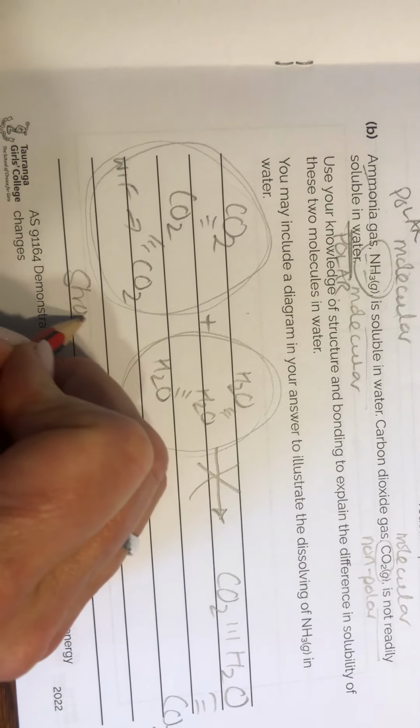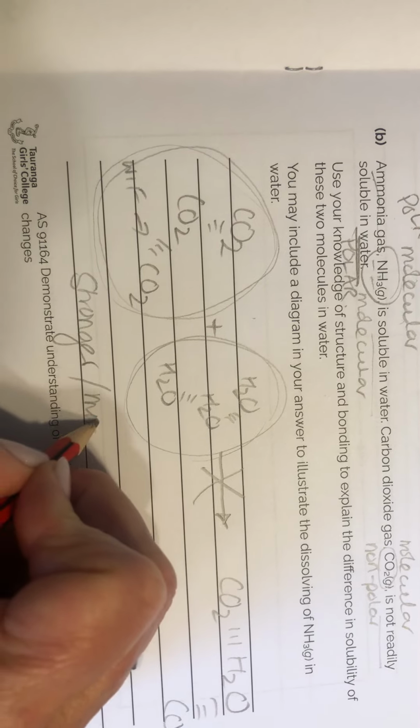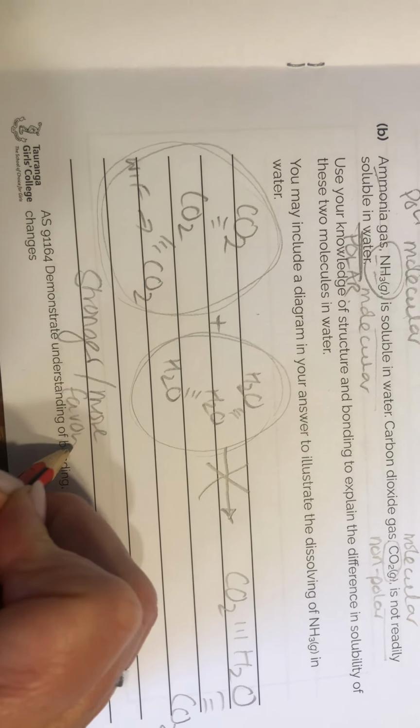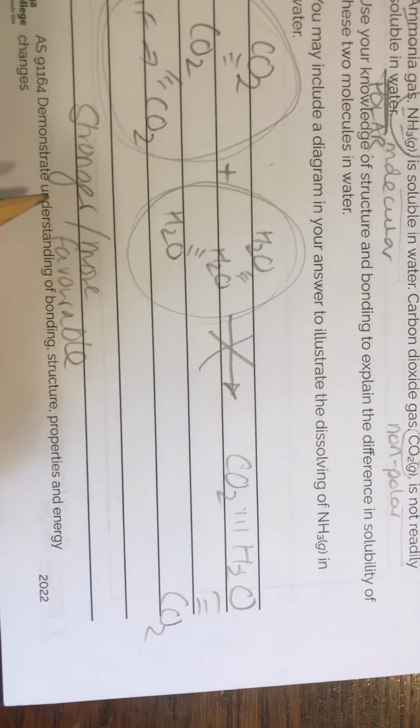So the key idea in this question is that the forces between the CO2 molecules or the forces between the water molecules must be stronger or more favourable than the forces between the CO2 and H2O.